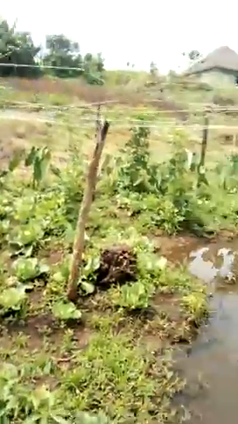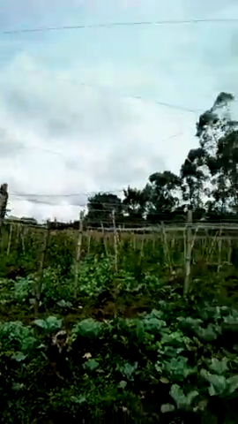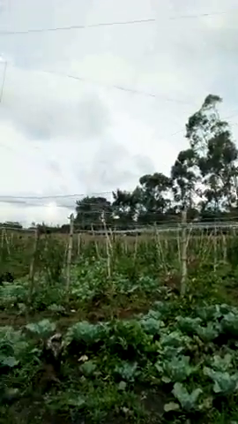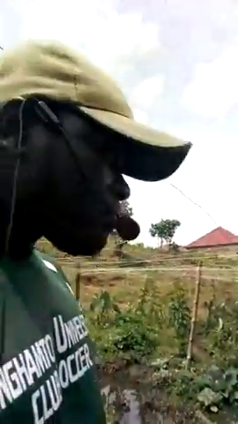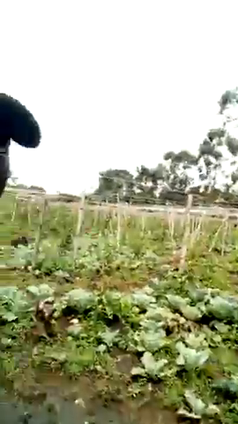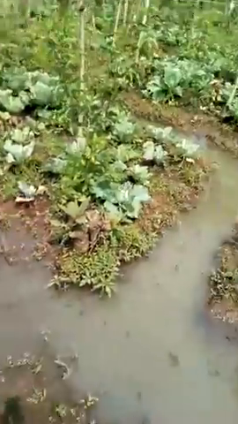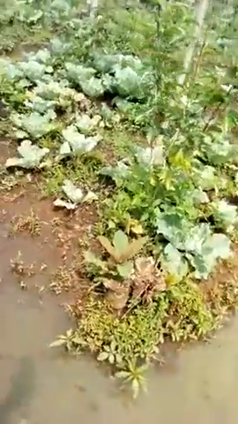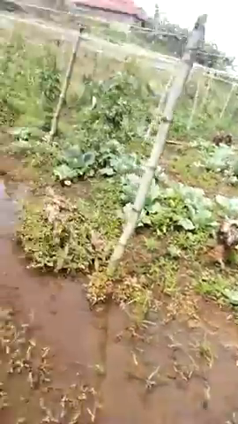But this was a demo farm for farmers, where we want to show farmers that there are some things which are not good to do if a farm is to be successful. Like you have seen, there is a lot of water here. I think you can see it very well. Yet we had created these channels.